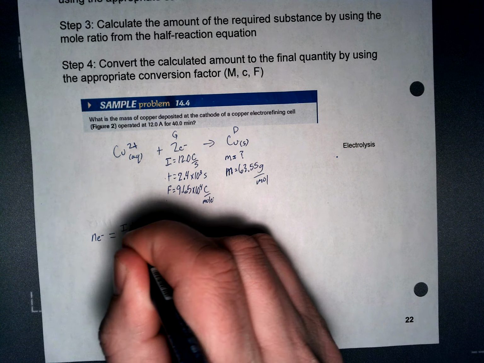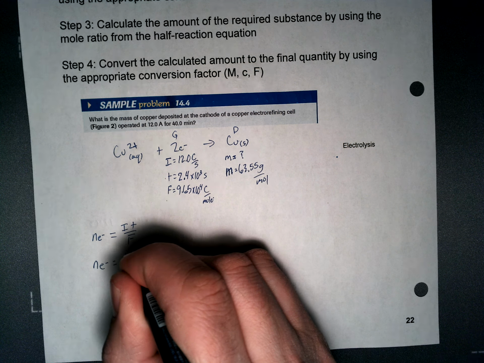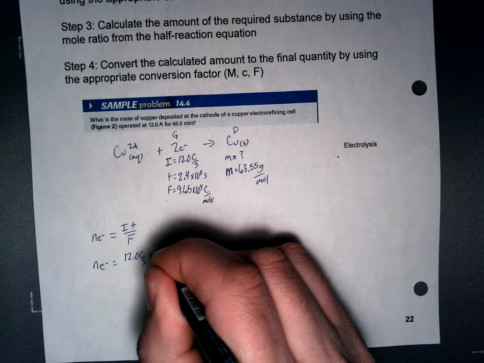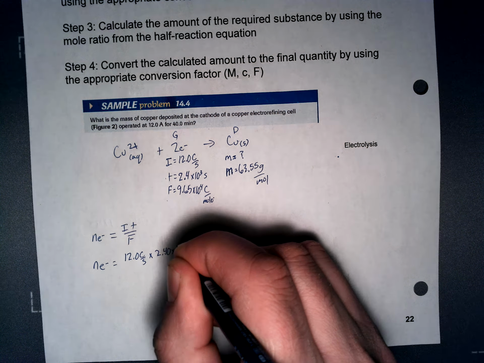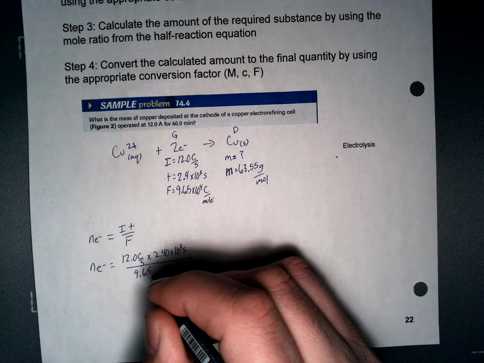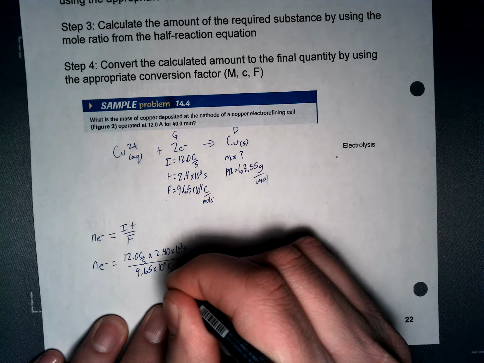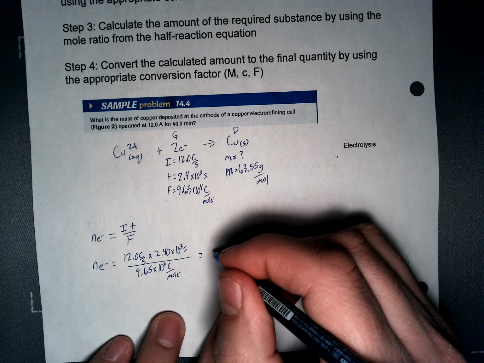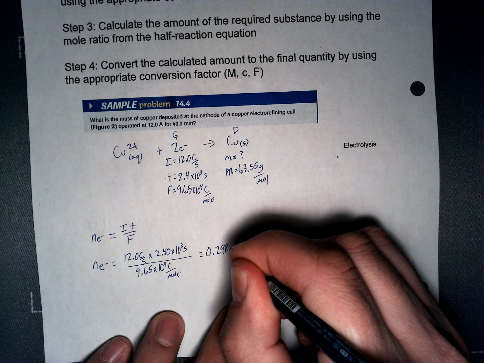The formula is IT over F. So we can find moles of electrons: 12.0 coulombs per second times our time, 2.40 times 10 to the 3 seconds, divided by our Faraday's constant. We get 0.298 moles.